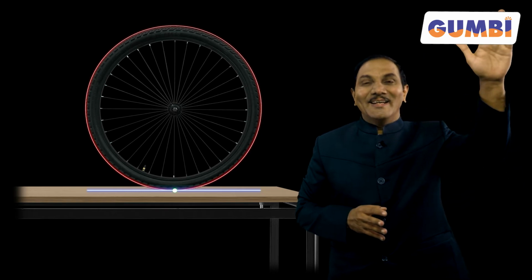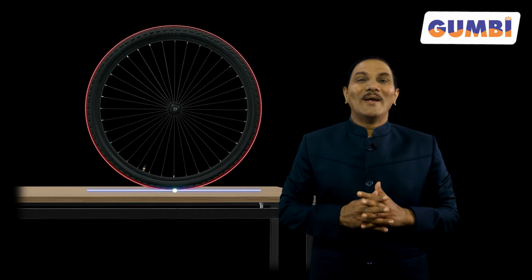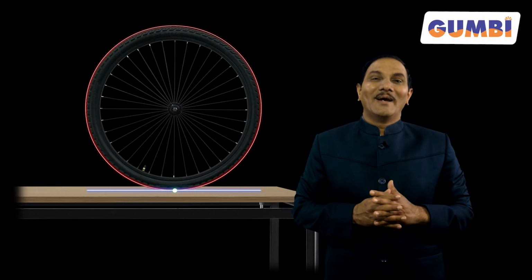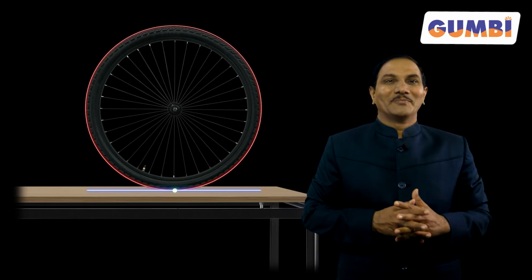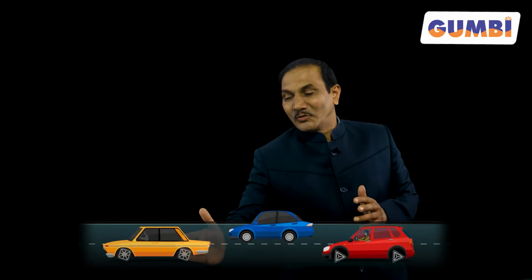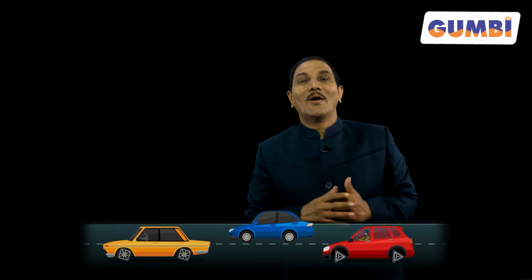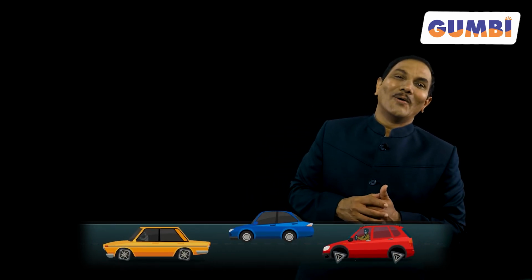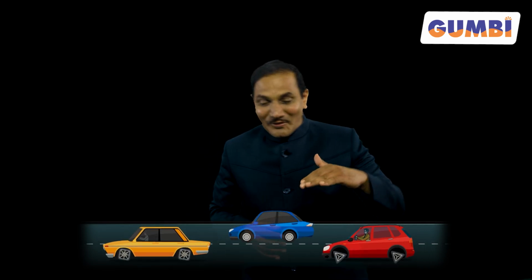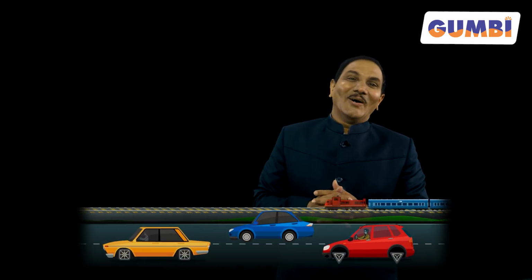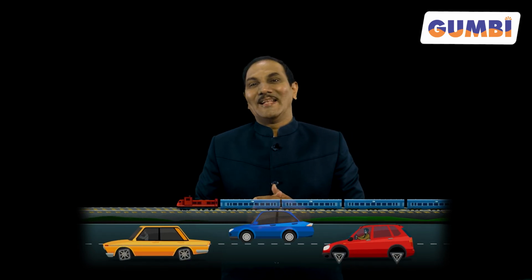Before I move further, have you ever wondered why wheels are circular in shape and only in circular shape? Why not the shape of a square, triangle, and so on and so forth? I know what you are thinking. It's going to be a bumpy ride, right? Okay, there's something more significant than this.